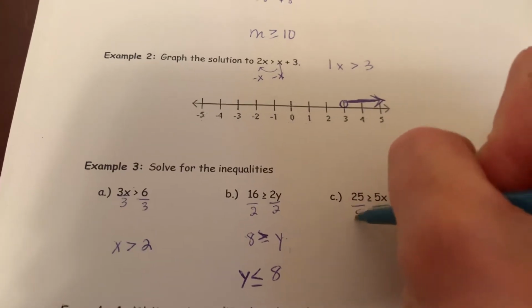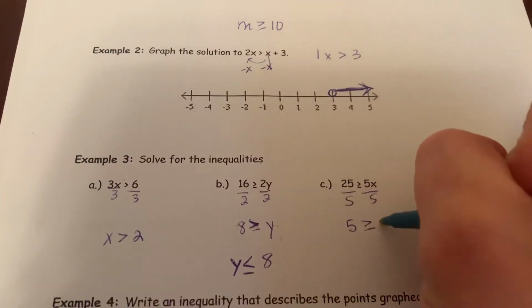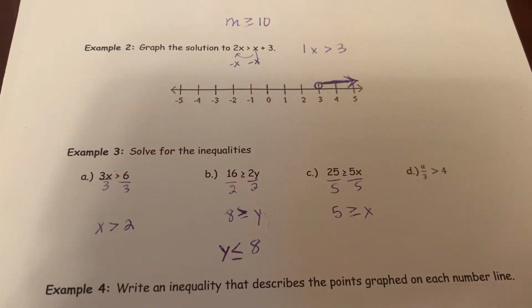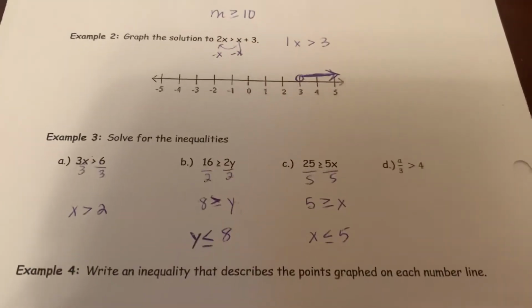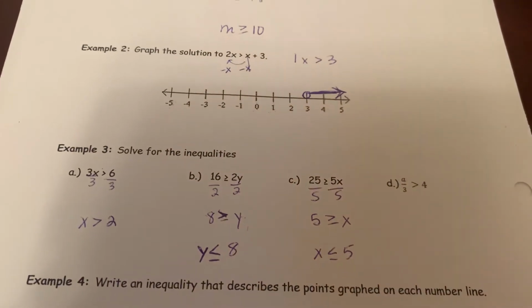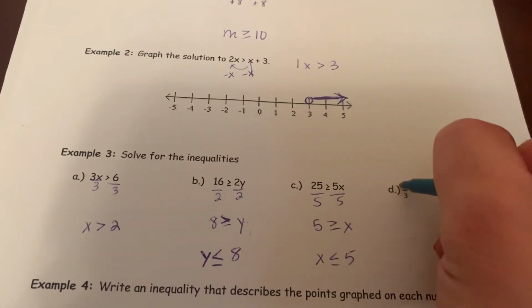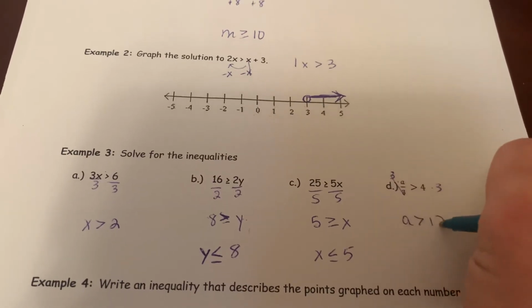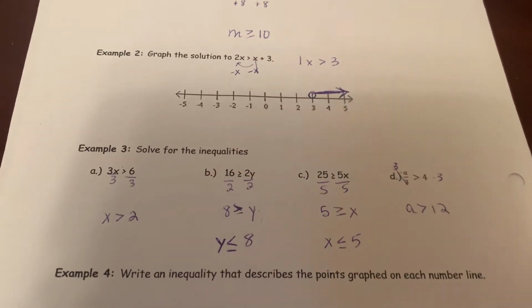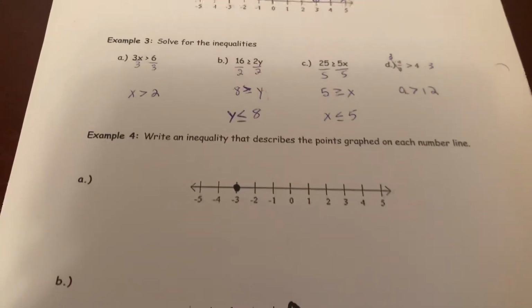Divide both sides by 5. Let's try it again. X is less than 5. So you can rewrite it like this. It means the same thing. We just have to flip the sign because we're flipping the order. To get a by itself, multiply both sides by 3. A is greater than 12.